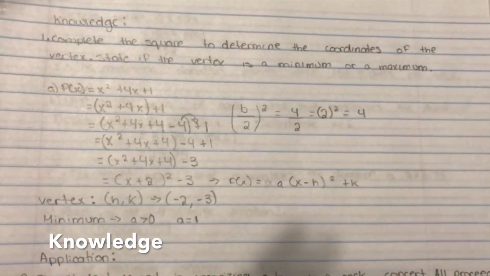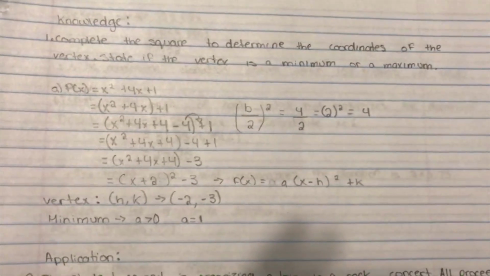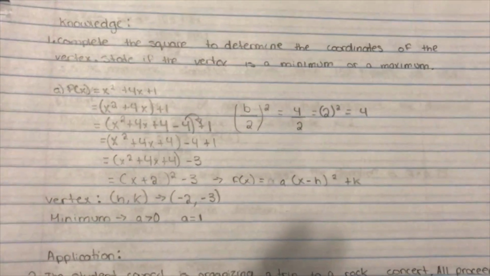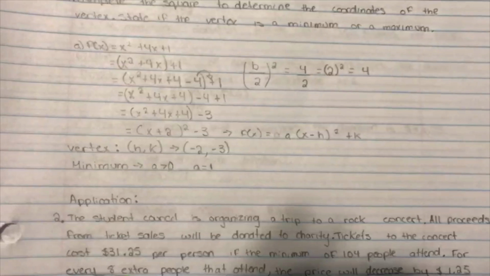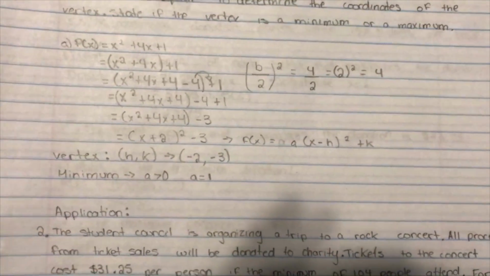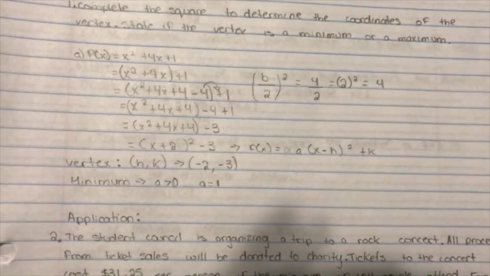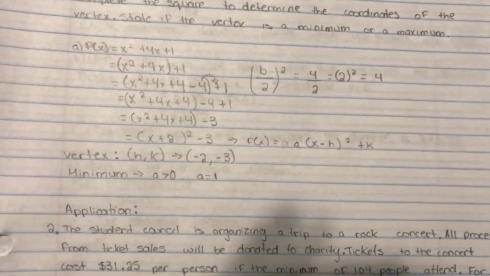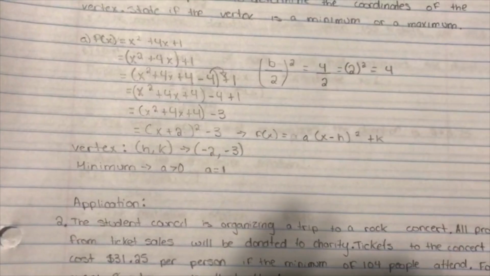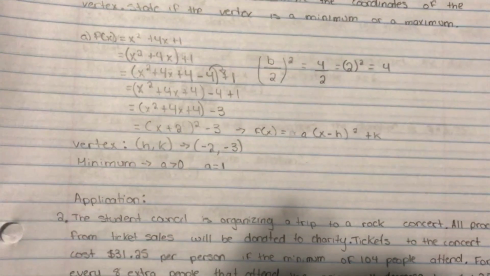Complete the square to determine the coordinates of the vertex. State if the vertex is a minimum or a maximum. So I use the equation f(x) equals x squared plus 4x plus 1. So we want to put the x squared plus 4x into a bracket.